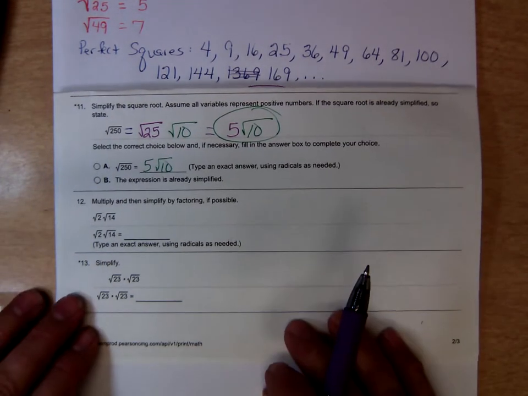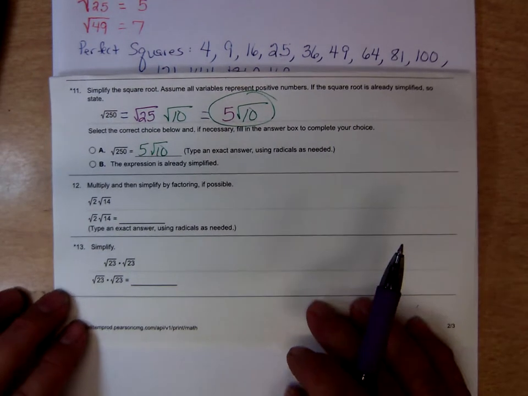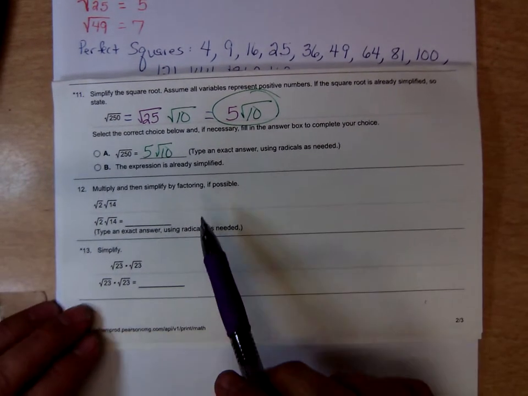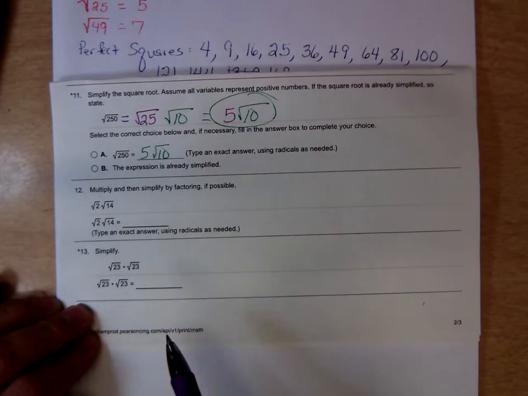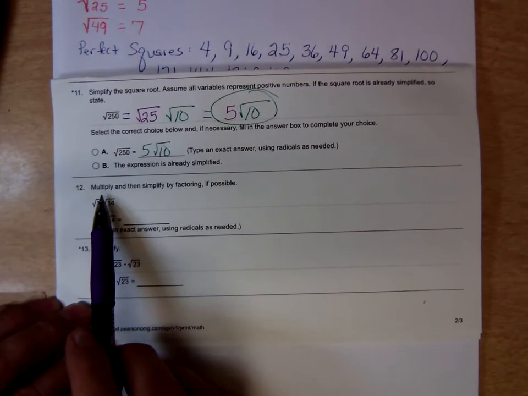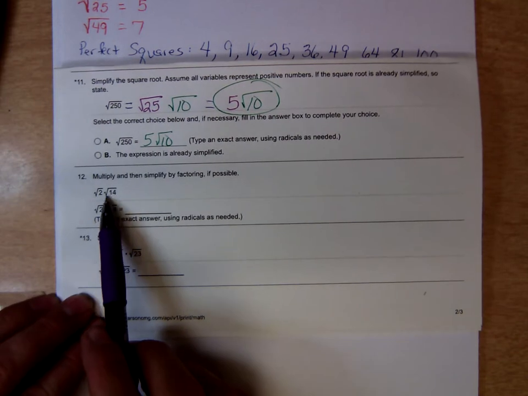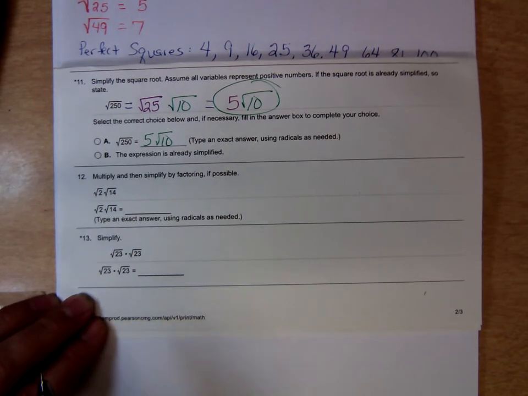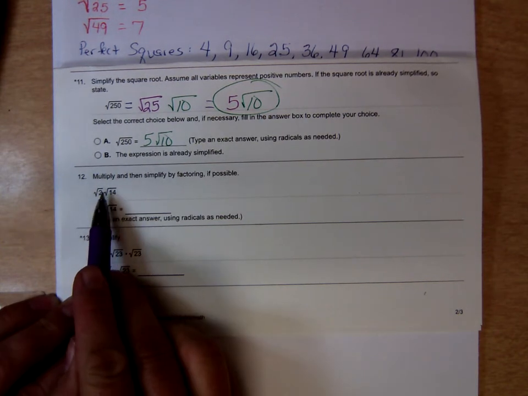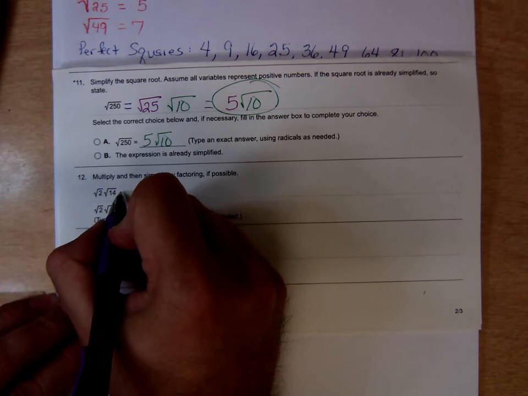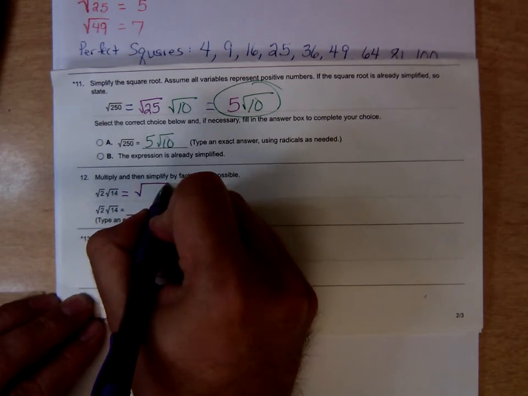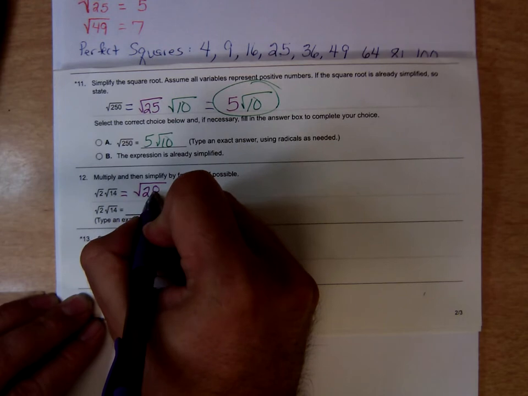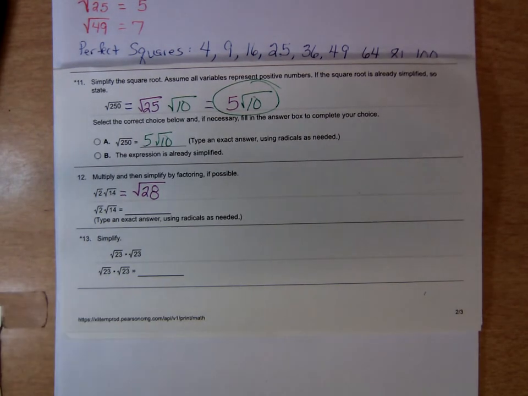Now, the next problem is a little bit more involved. It involves two square roots, multiplying two square roots together. To multiply square roots like this, you just multiply the numbers under the square root together. So you'd say square root of 2 times the square root of 14 is the square root of 28. Okay? But don't stop too soon because you're not really finished yet. The square root of 28 can be simplified.